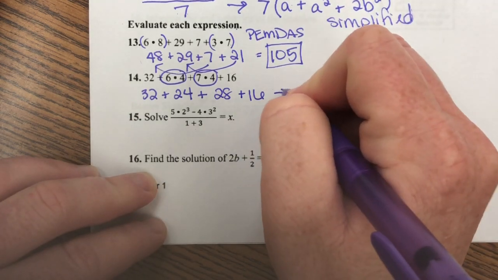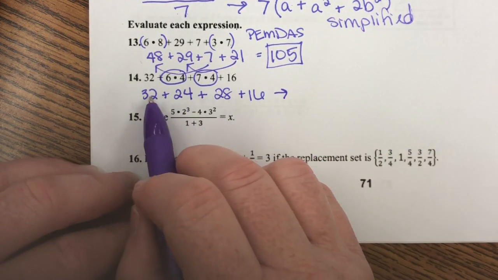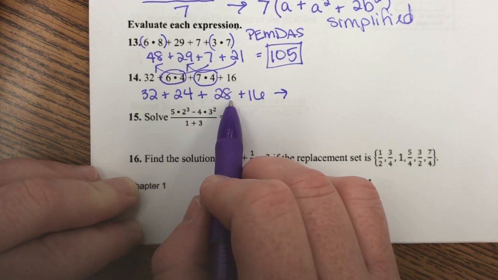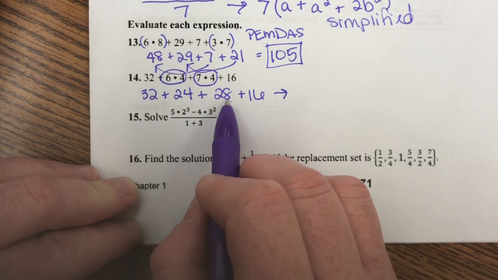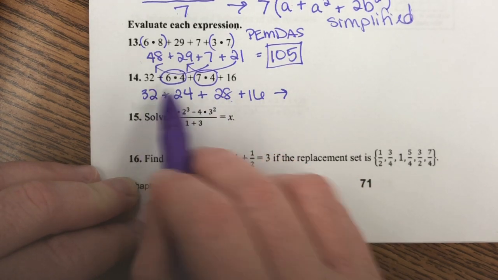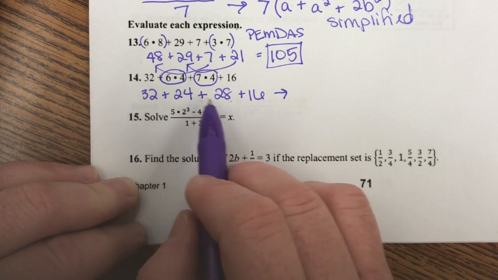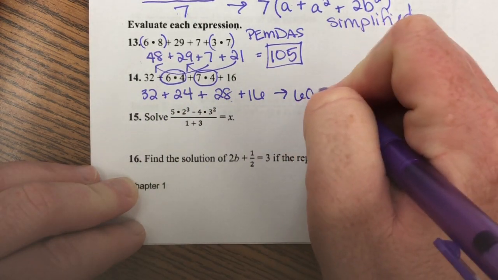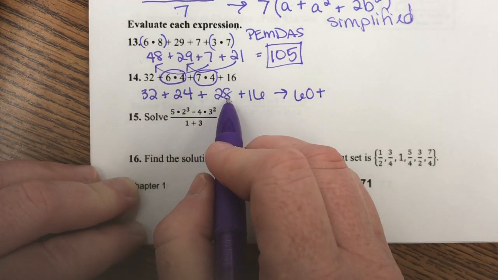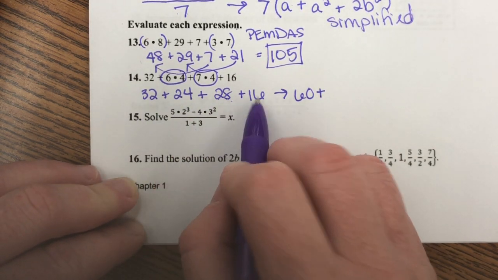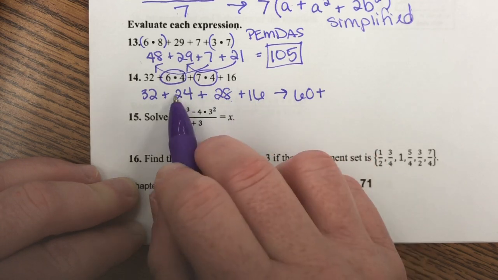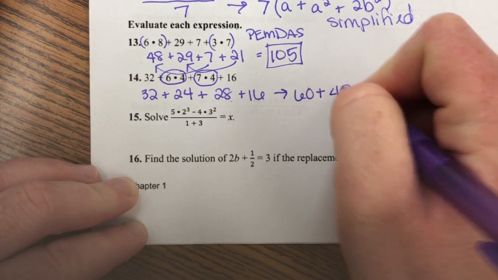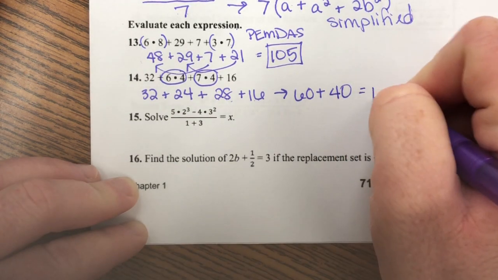Okay, and then again, mental math, I'll actually write it out this time. In my head, I see a 2 and an 8, and I automatically know a 2 and an 8 add up to 10. So if I add 32 and 28, I know that the 2 and the 8 are going to be 10, and then the 30 and the 20 are 50. So together, they're going to add up to 60 for the 32 and the 28. And then the 24 and the 16, the 4 and the 6 are 10. The 20 and the 10 are 30. 30 and 10 is 40. And then 60 and 40 is 100.